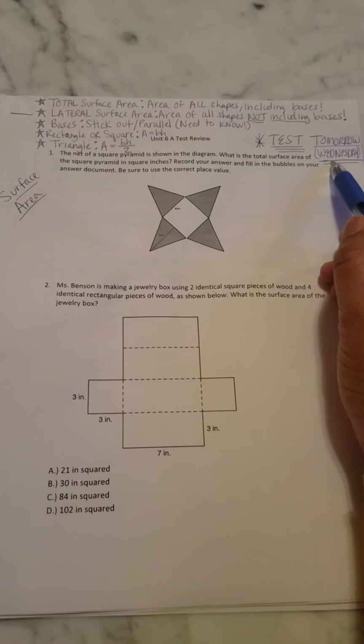Number 1 says that the net of a square pyramid is shown in the diagram. What is the total surface area of the square pyramid in square inches? It says record your answer and fill in the bubbles on your answer document. Be sure to use the correct place value. So we don't have a grid on this review, but just make sure you know how you would put your answer in and bubble it in if you were given a grid. Okay, so they want us to find the total surface area.